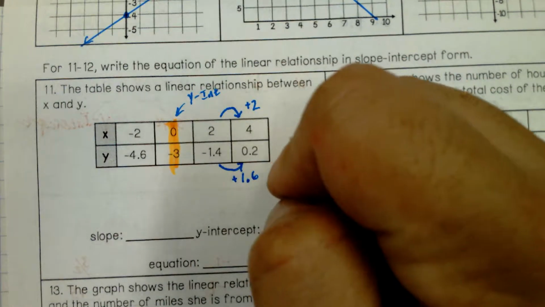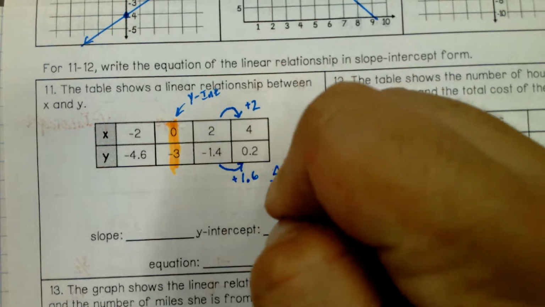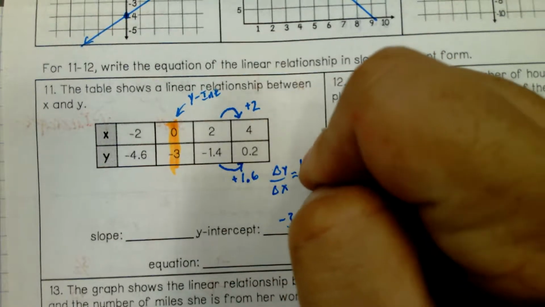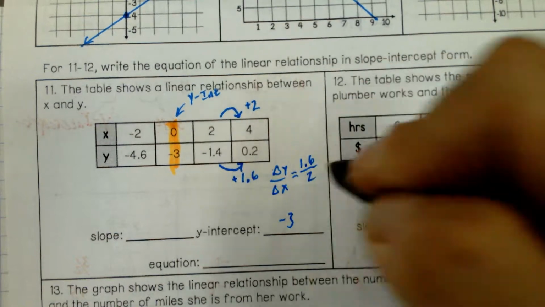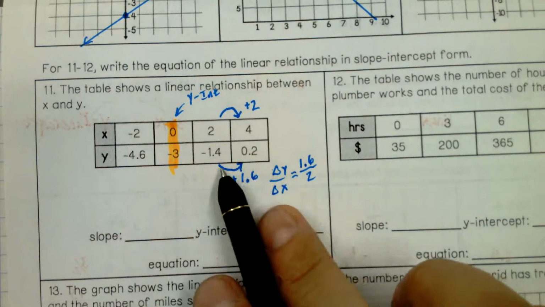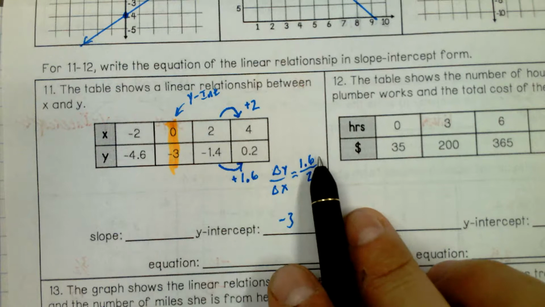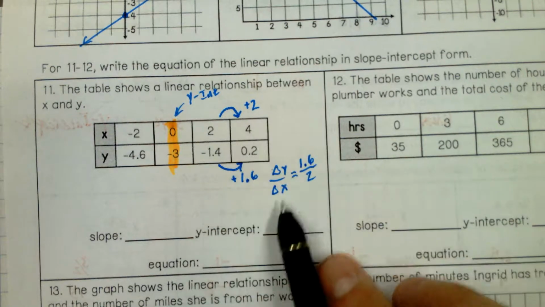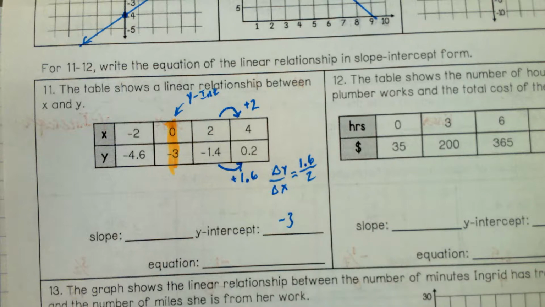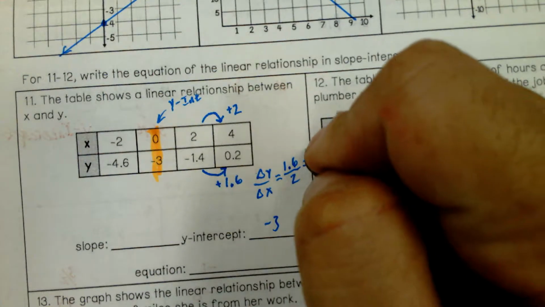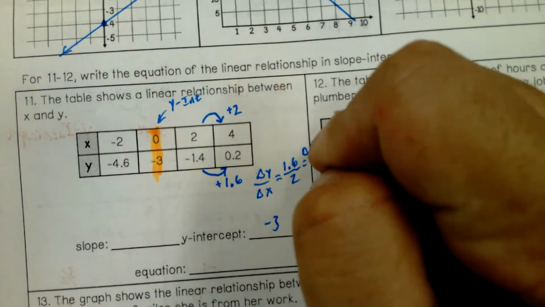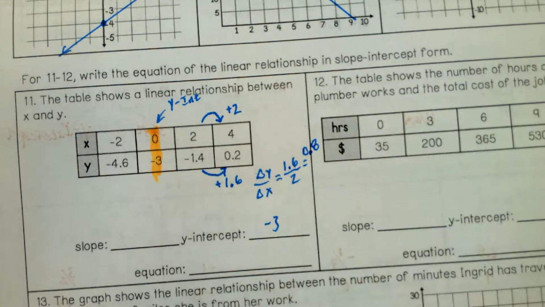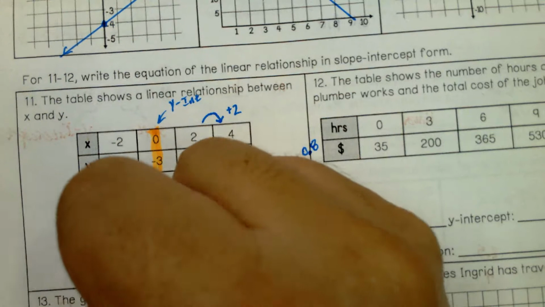So now let's find the difference in y over the difference in x. It's 1.6 over 2. The increase was 1.6, and here it was 2. So the difference in y over the difference in x is 1.6 over 2, which is 0.8. 1.6 divided by 2 is 0.8. So the slope is 0.8.